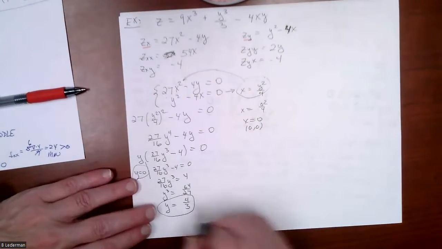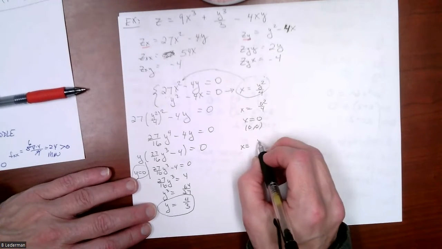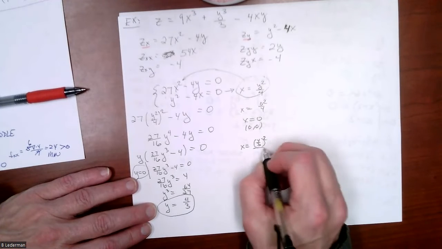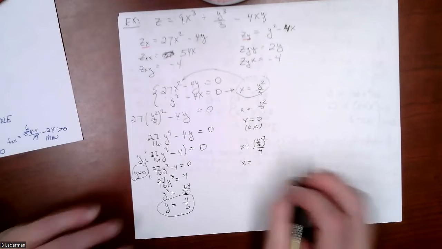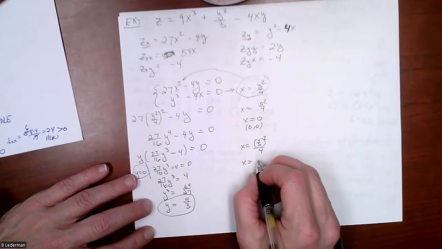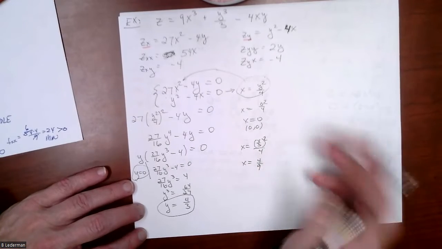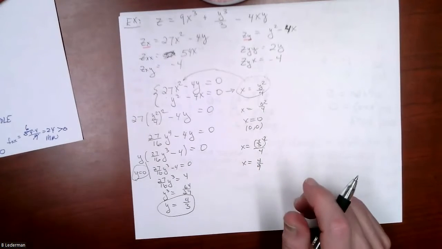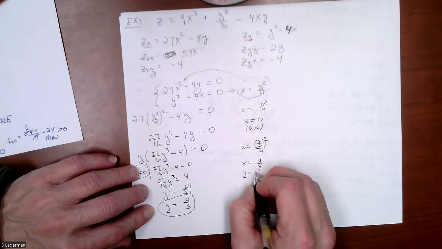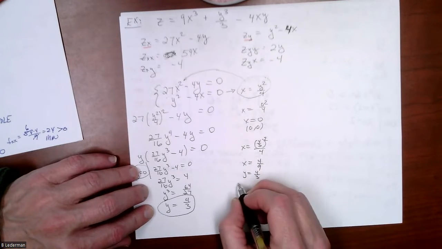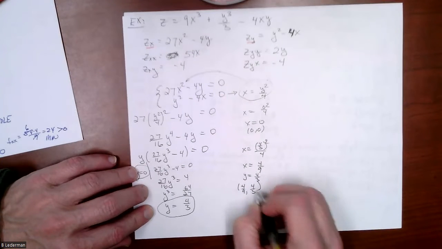If y equals 4/3, then x equals (4/3) squared over 4, which if I simplify just becomes 4/9, because one of the 4's cancels with the bottom 4, and then I have another 4 left over 9. That corresponds to the point (4/9, 4/3).